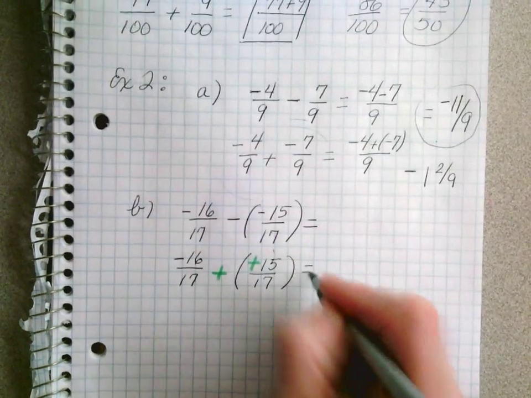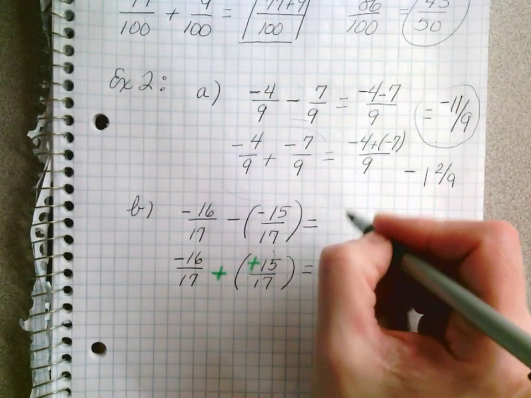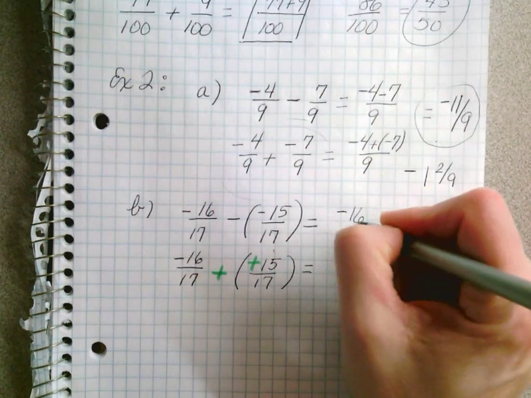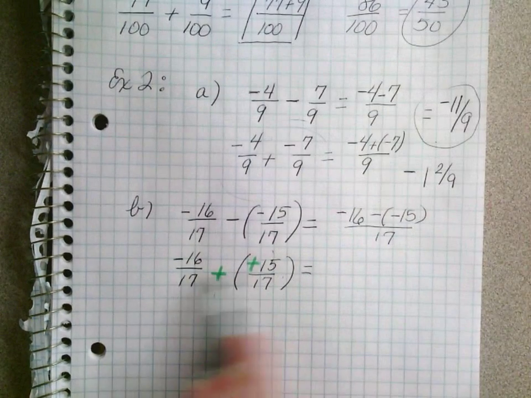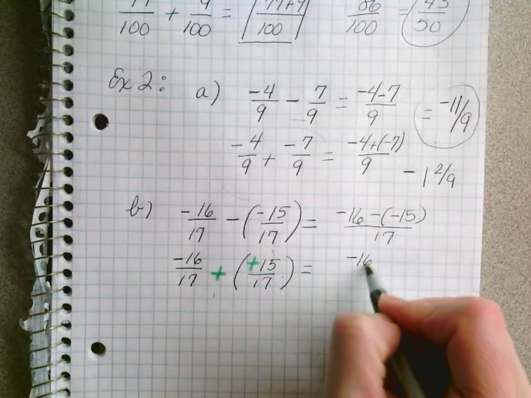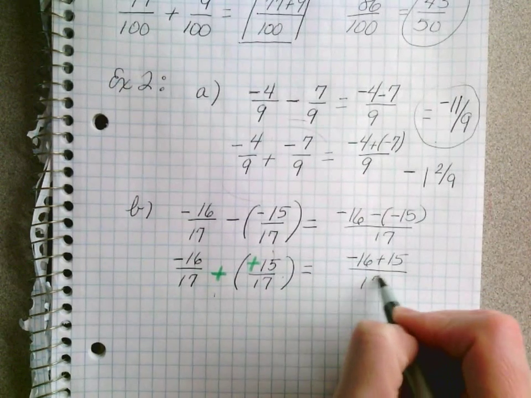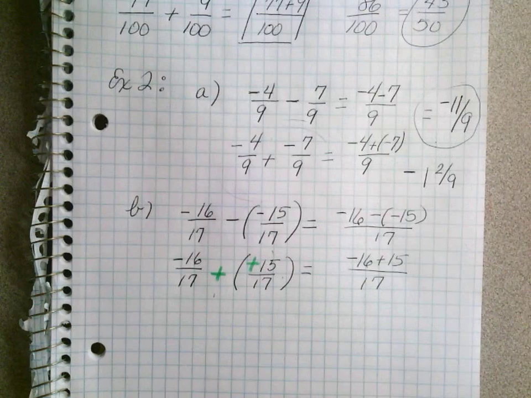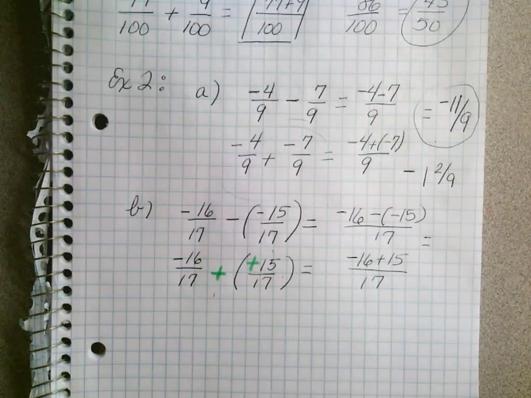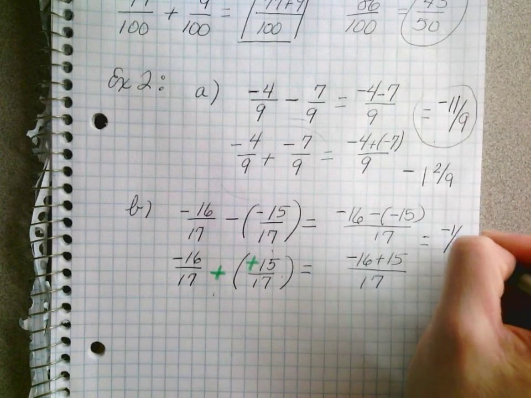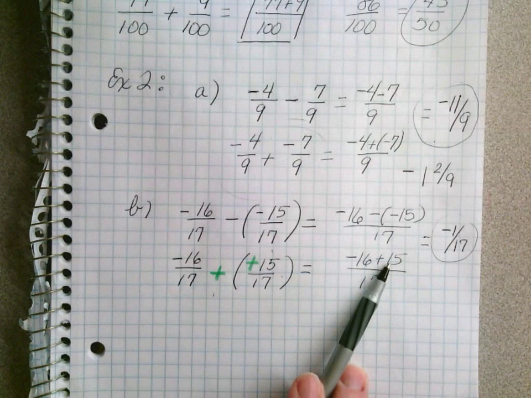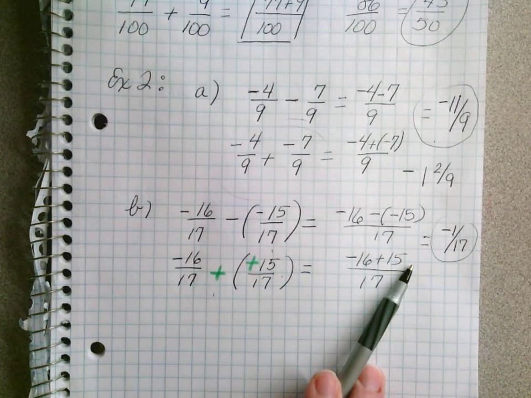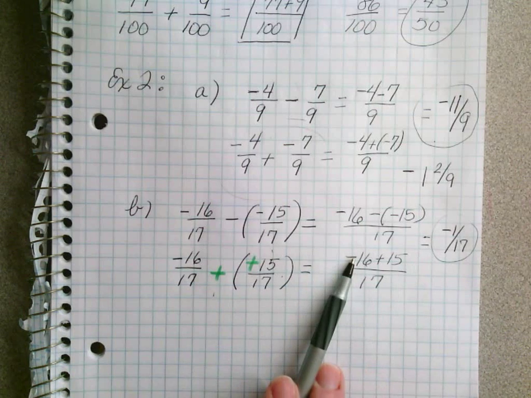By the rule, you guys know this rule. So your end result is going to be whatever negative 16 minus a negative 15 is over 17. Or rewritten, this one's a little cleaner, negative 16 plus 15. What's the result? Negative what? Negative 1/17. The combination of negative 16 and positive 15. When you're combining two different signs, subtract the numbers and keep the sign of the bigger looking one. The one with the bigger absolute value, to be more specific.